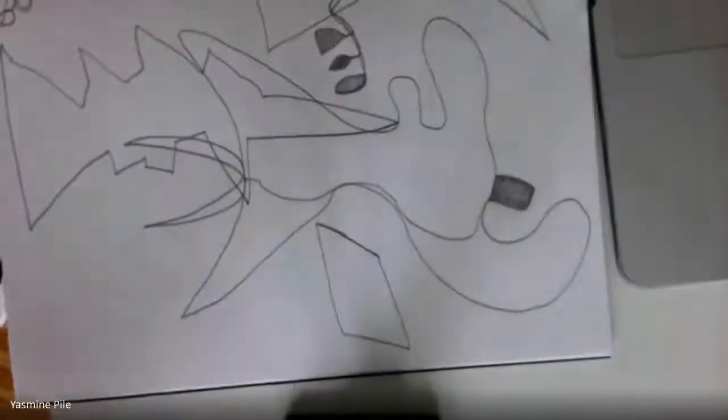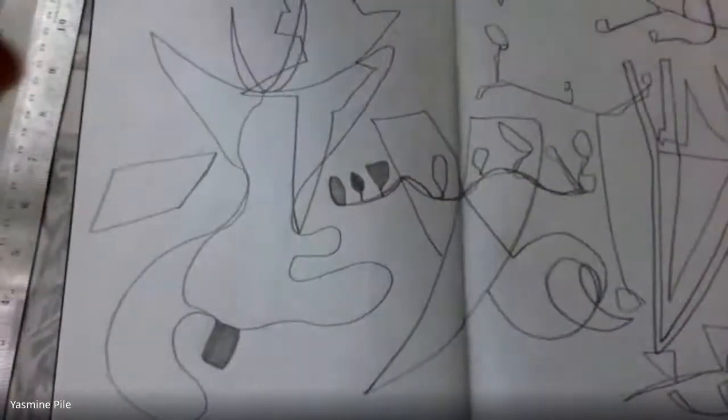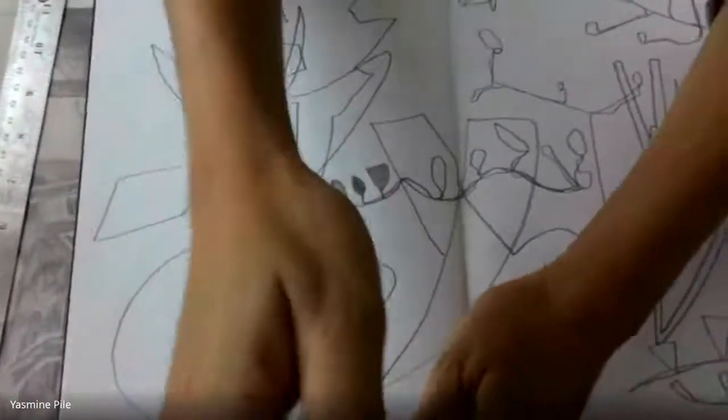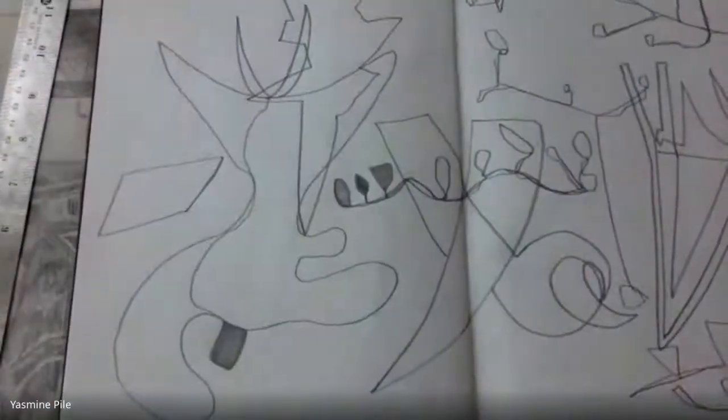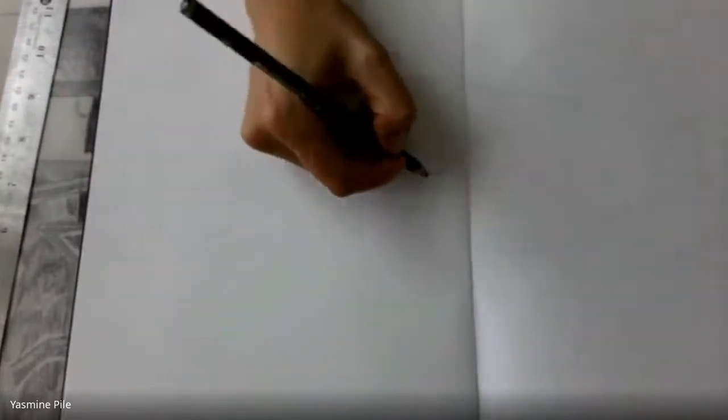Okay, so I'm just going to zoom out a little bit so you can see as much of this page as possible. Move the wire out of the way. Okay, so roughly this is where my drawing is at the moment. What we're trying to do is practice our abilities to add tone. So I'm going to show you very quickly how to create a very, very dark tone.